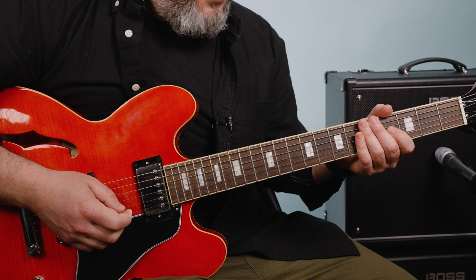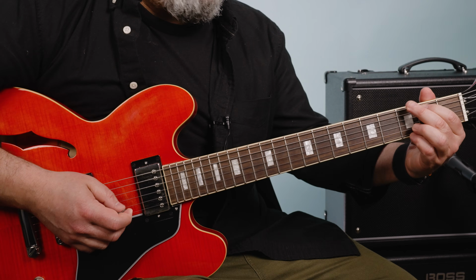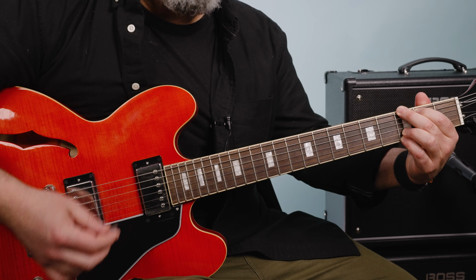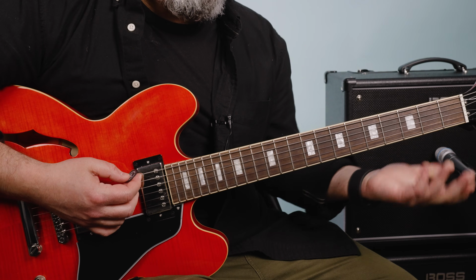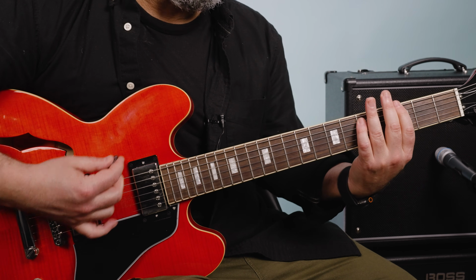So let's see, if I just left the same thing, quarter notes, but I left the 2 out with a G chord, it'd be 1, 2, 3, 4, 1, 2, 3. And so you can already hear, what's that like?